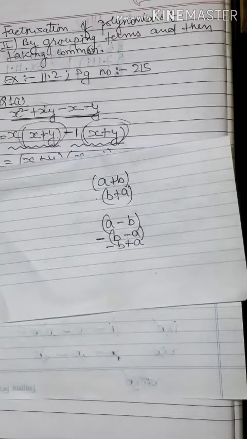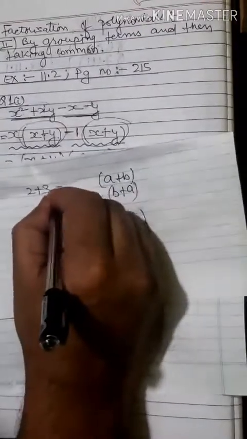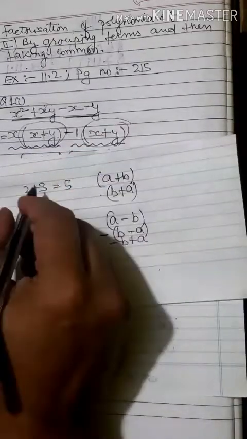Let us take one example. Suppose 2 plus 3. What is 2 plus 3? 2 plus 3 is 5. Suppose I want to change the order of this, so what is the order?